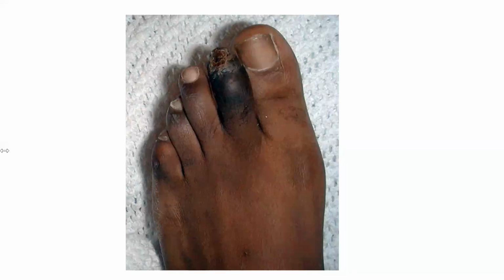Okay. So what else do you have to appreciate in this foot when you actually want to see it in a real person? What else are you going to check? Nails, pulses, between toes. All right. So if you want to take a very brief history, you'll ask a few questions. What questions would you ask the patient?